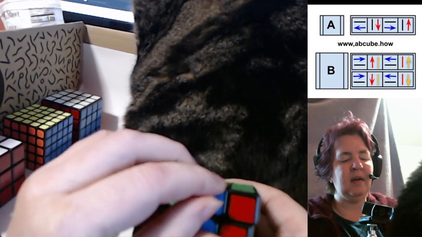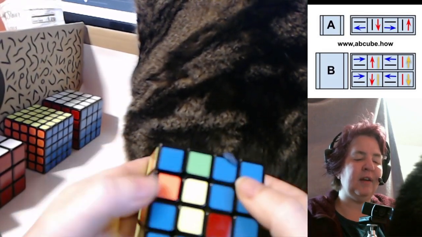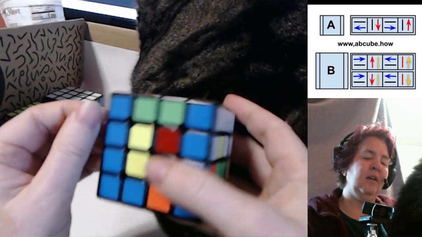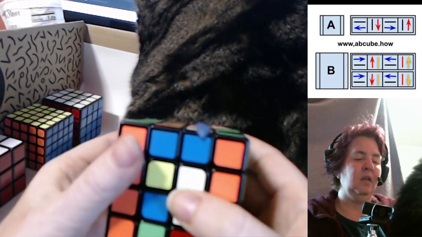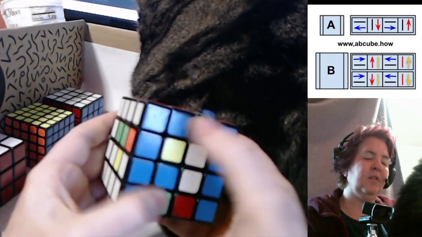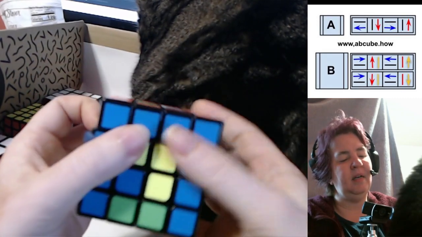I'm not spending time looking for a specific piece. I just find something that's wrong and throw it in the direction it goes, and find another piece that's wrong and throw it in the direction it goes. Line up the front, it's going that way: away, up, in, up, away, down, in, down.